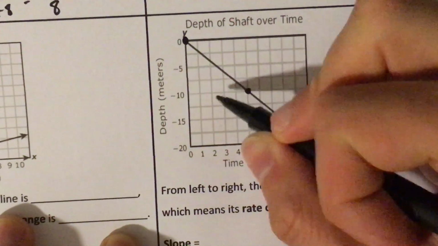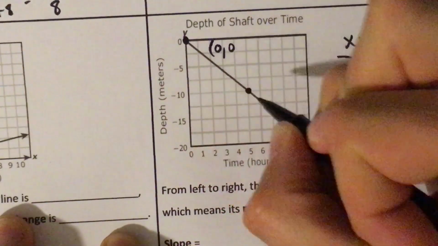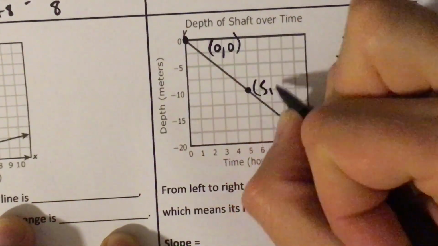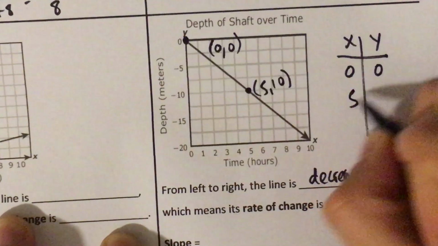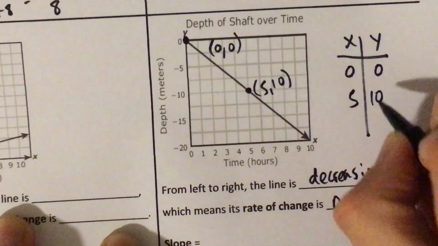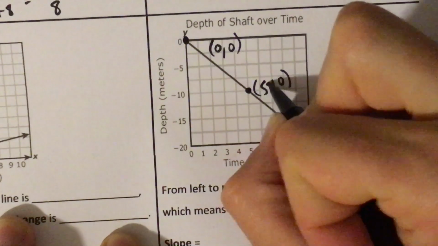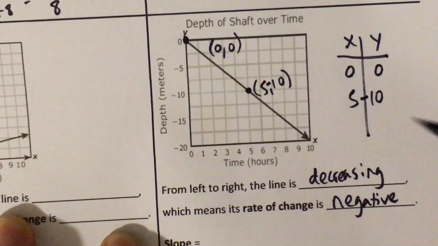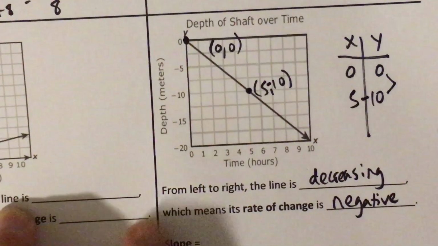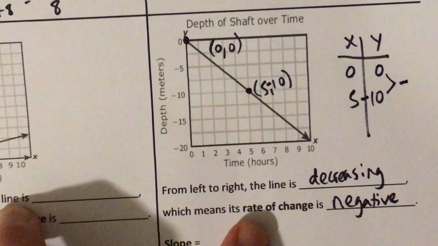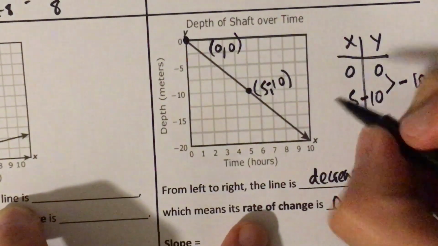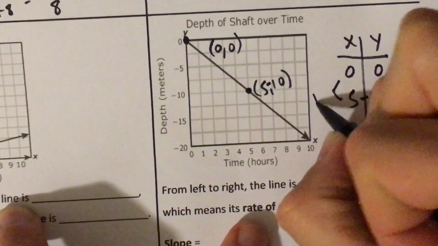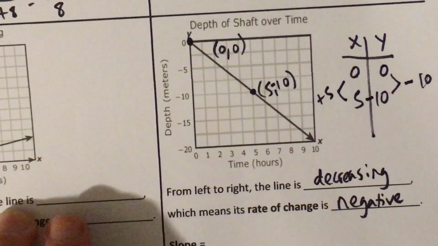So 5, -10. So we're going from 0, 0 to 5, -10. And that's a -10 because we're going down. And from 0 to -10, right, we are going down 10. But from 0 to 5, we're going up 5.